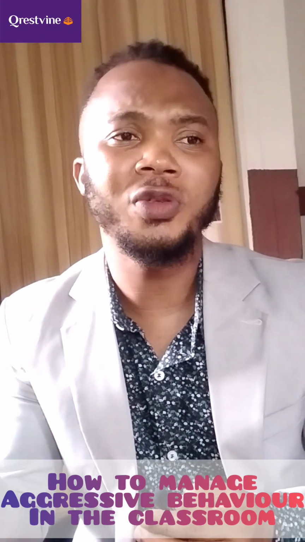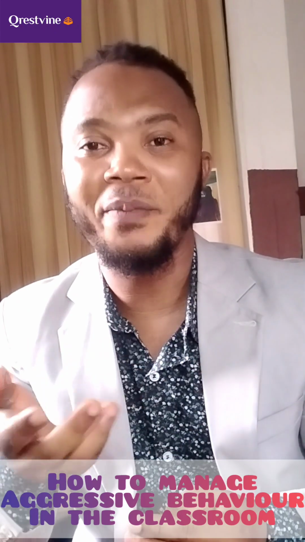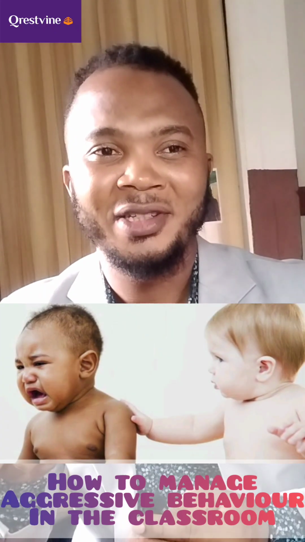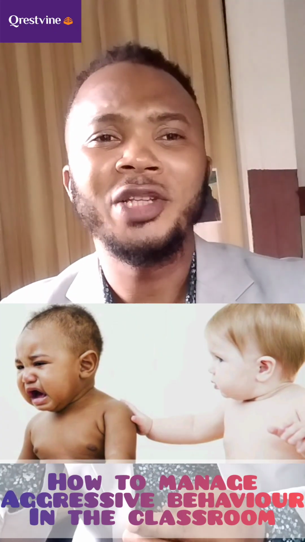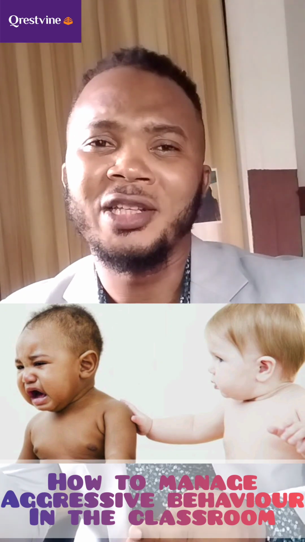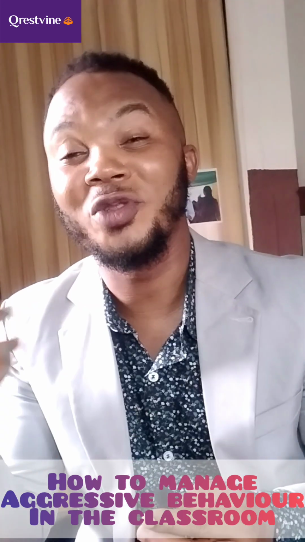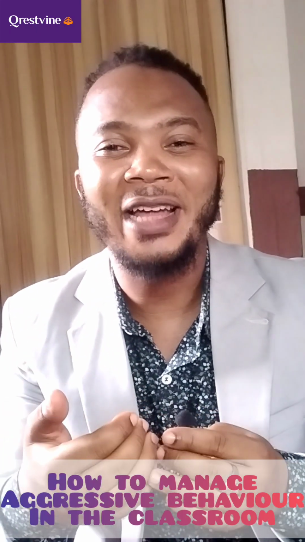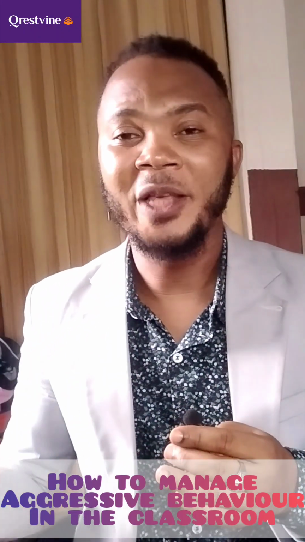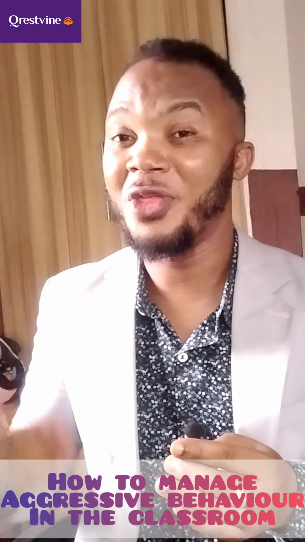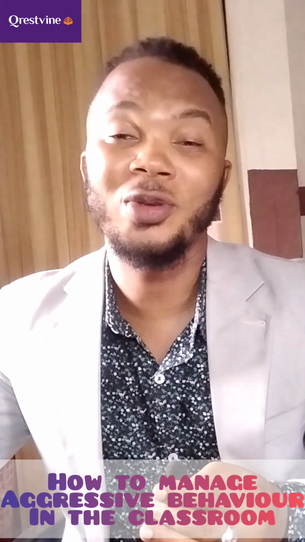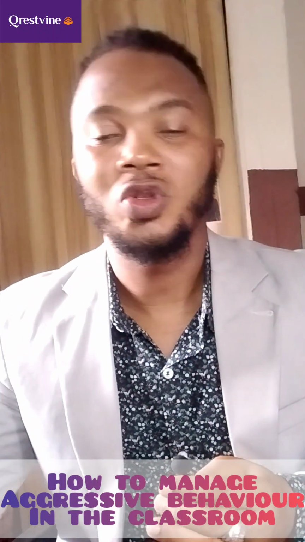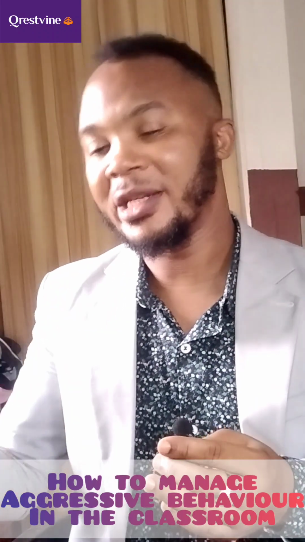Now the fourth point is teach the child empathy. Children need to be empathetic. They will be more likely to understand other people's feelings and become less aggressive towards them. So this will lessen the aggressive behavior, because if they understand other children's feelings, they will be mindful of hurting them. So this helps them to checkmate themselves.